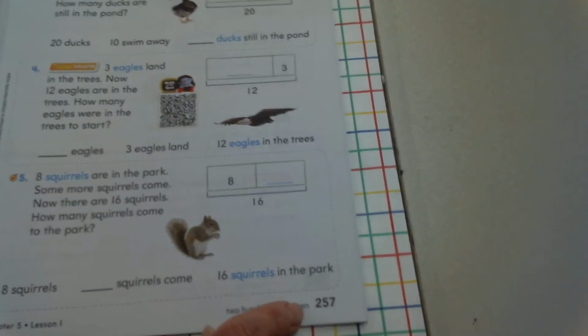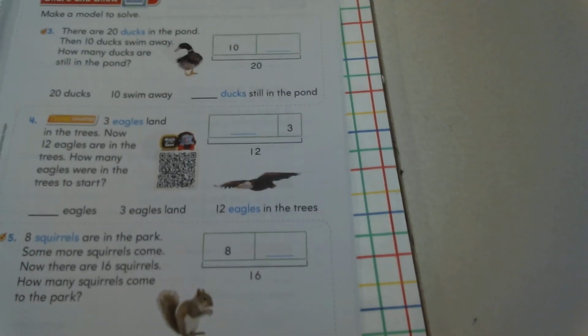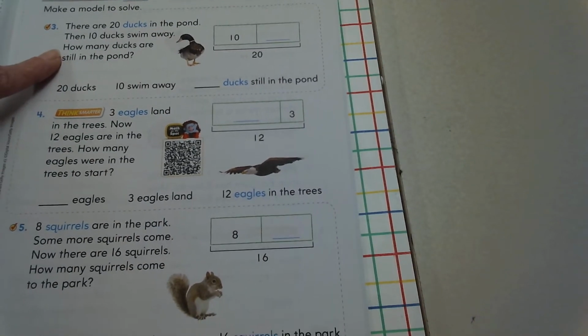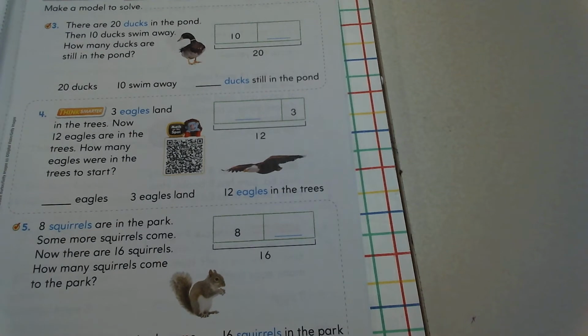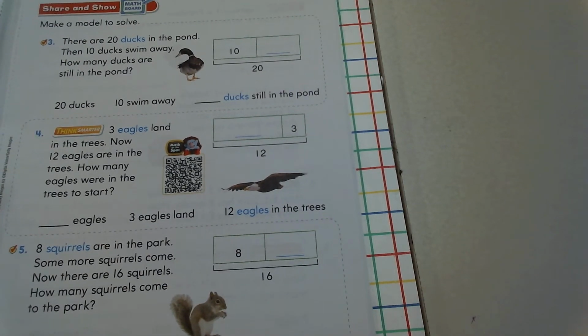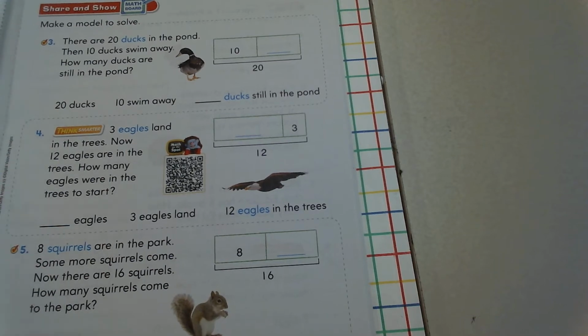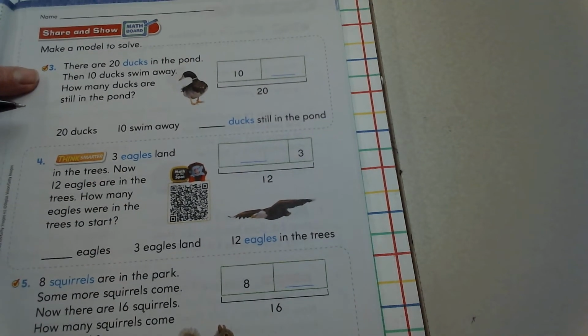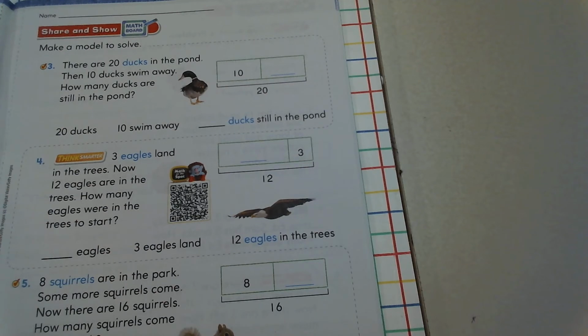Now we'll do page 257. This time they're not showing us the blocks. We can figure it out ourselves, getting our own counters, or drawing a picture, or if we know a fact that can help. Let's see. This problem is there are 20 ducks in the pond. 10 ducks swim away. How many are still in the pond?